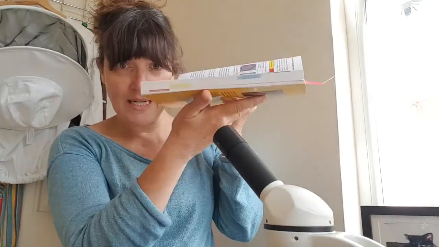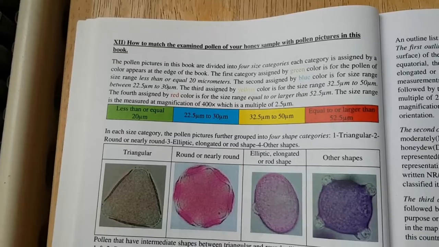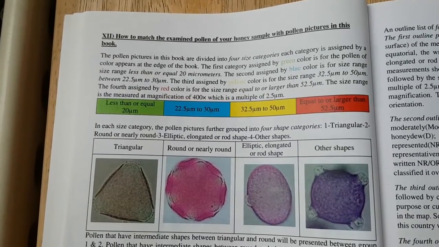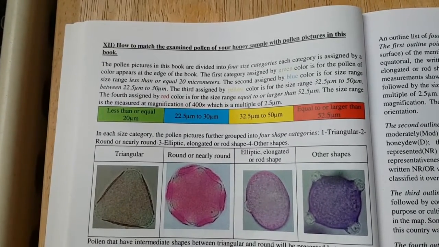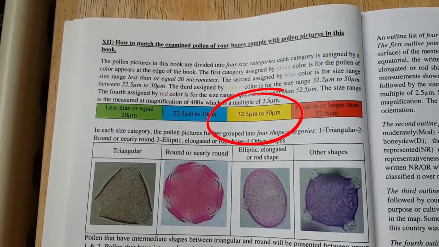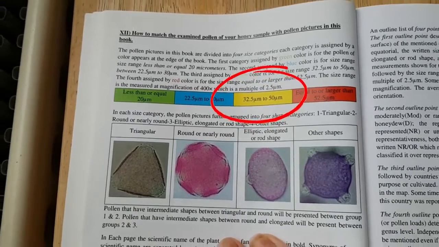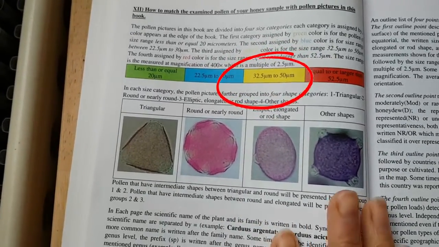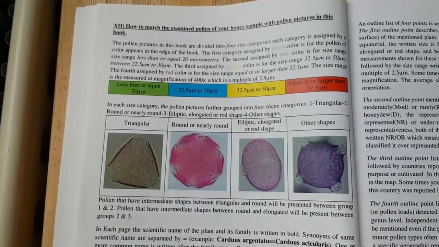So now we know the length of the pollen, all we need to do is look in the back of the book at the classification key. Pretty chunky, as you can see. These categories are green, blue, yellow and red. So we know that our pollen is 40 micrometers. It comes under the yellow category, which ranges from 32.5 to 50 micrometers. I've gone through and I've found my pollen.